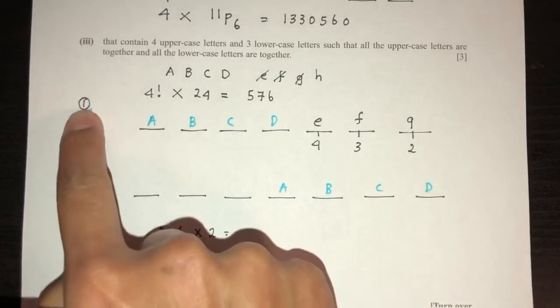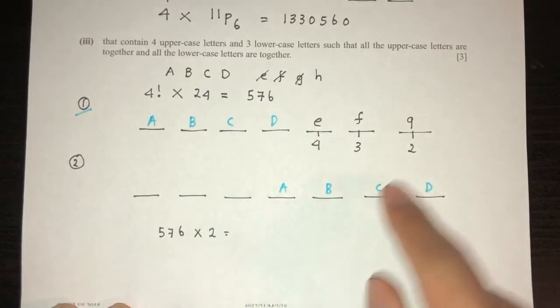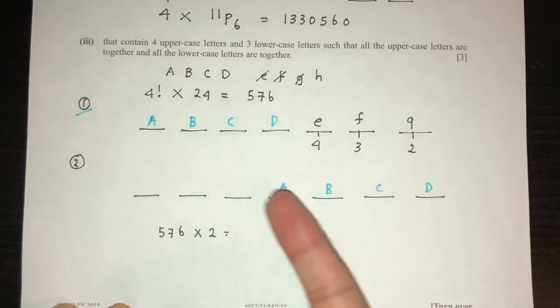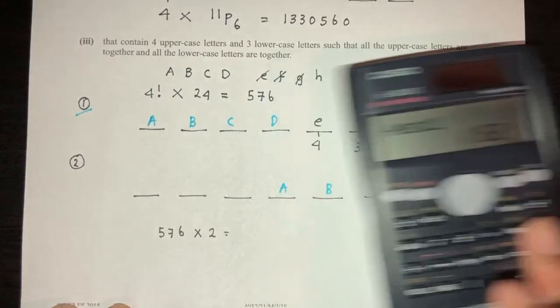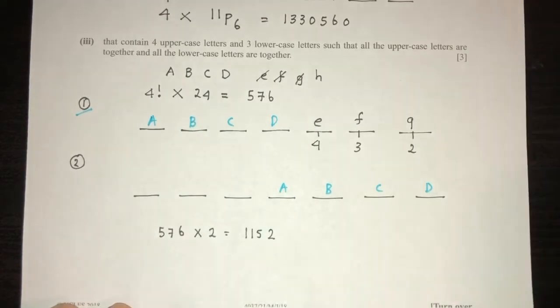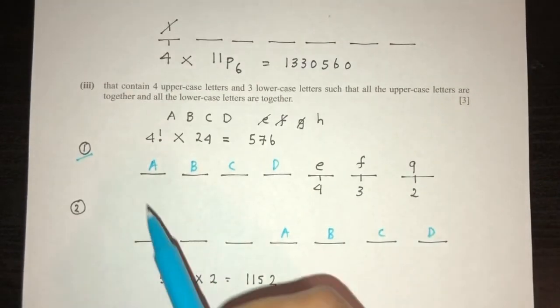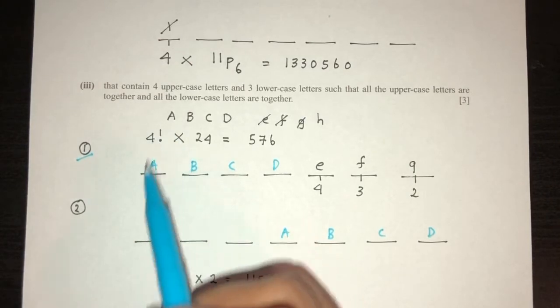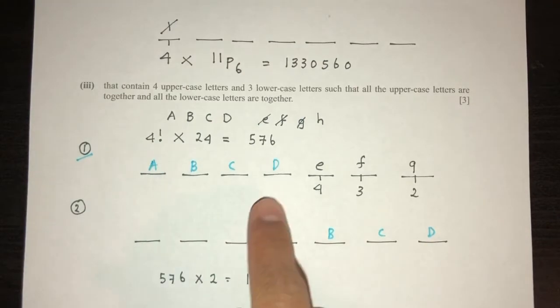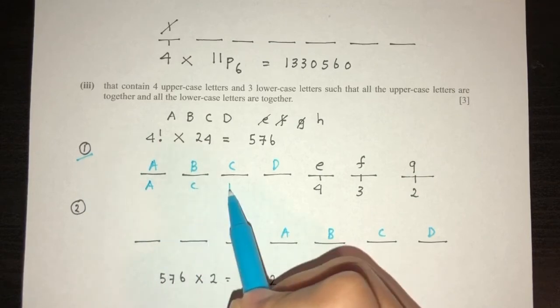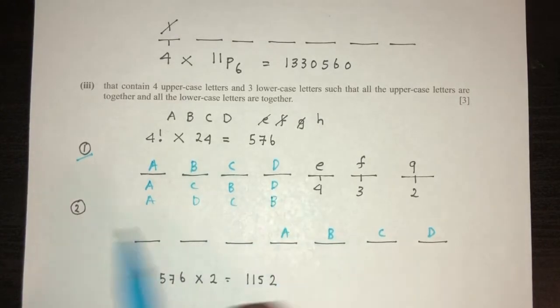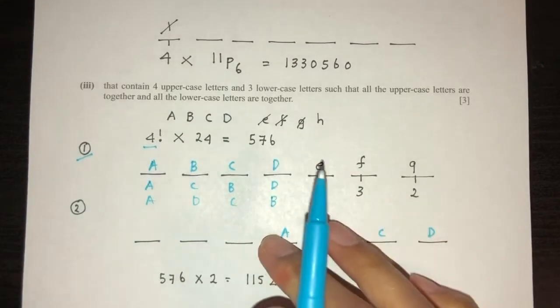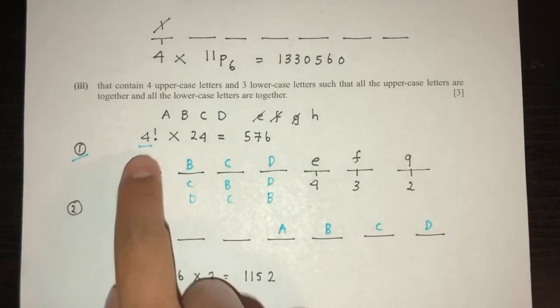Why by 2? Because case 1 and case 2 are the same kind of procedure. We just place the uppercase letters in the beginning or in the end, so we have 2 times the same thing. That's why we multiply by 2 in this question. So you will have 1152. Again, the reason we take 4 factorial is that when placing A, B, C, D together, they have 4 factorial ways of arranging among themselves. For example, I can write A, C, B, D, or A, D, C, B. Keep going, and you will have 4 factorial ways, because they are all different and they are together. Now this is done here.